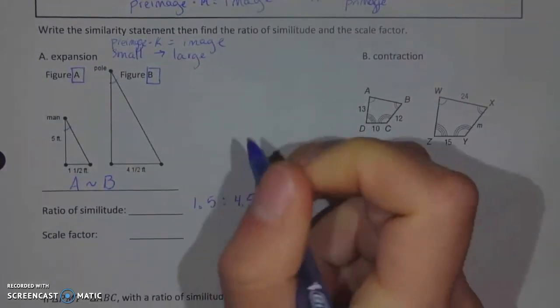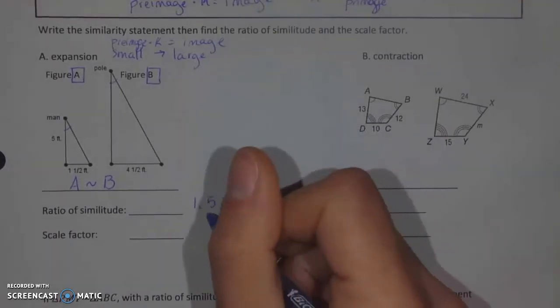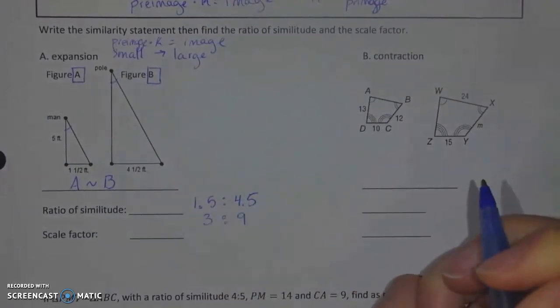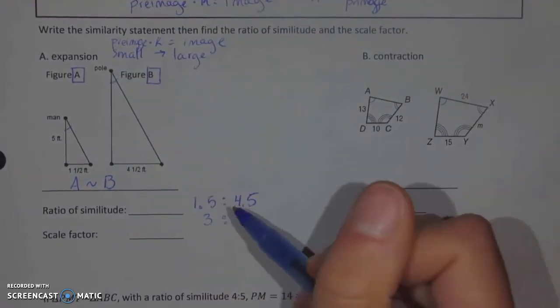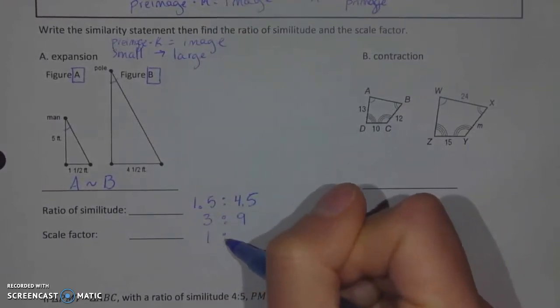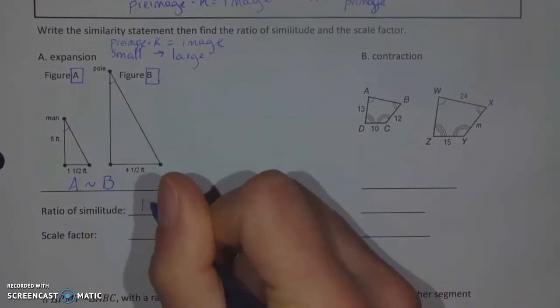Now the thing is, we don't really like to stick to fractions like this, or to even stick to things that are not whole numbers when we're talking about these proportions. So I'm going to try to get these into whole numbers and see if I can simplify it from there. So 1.5 to 4.5 would be the same as saying, well, let's just double both of those, 3 to 9, right? And 3 to 9 I could just say as 1 to 3. So for every one length in the first, I'd end up with 3 in the second.